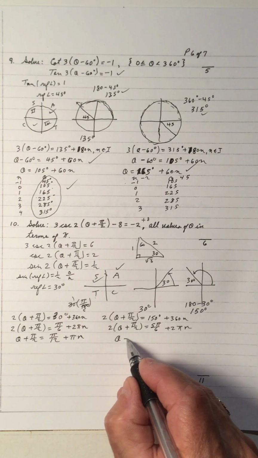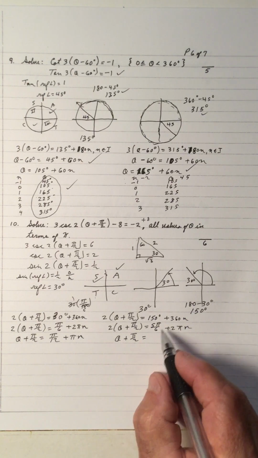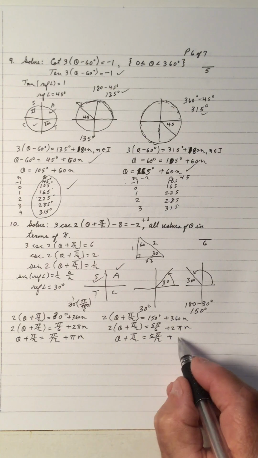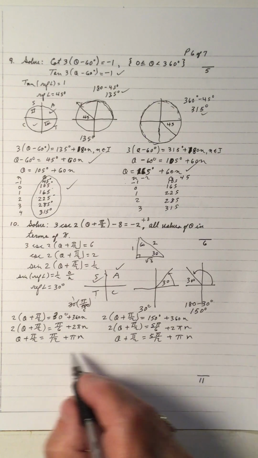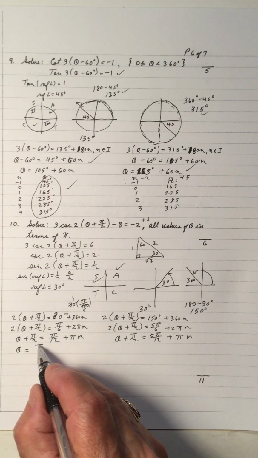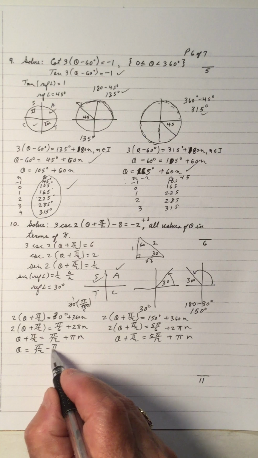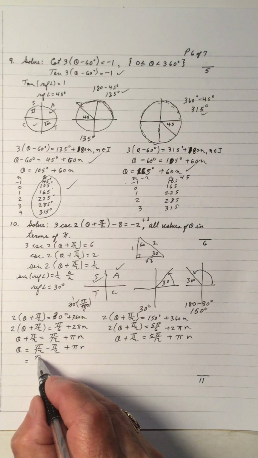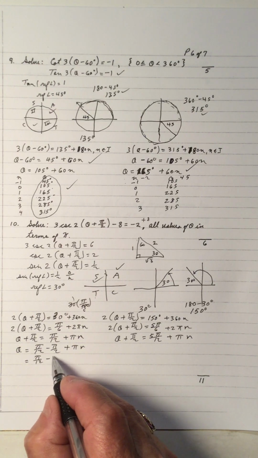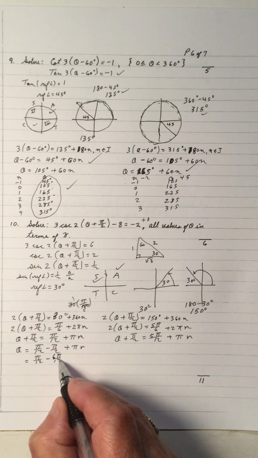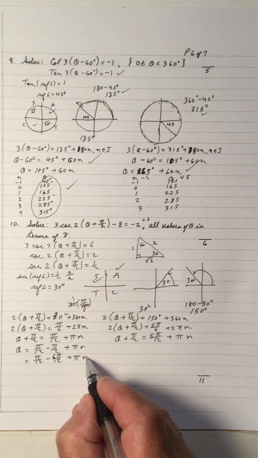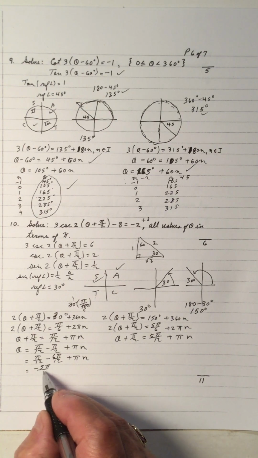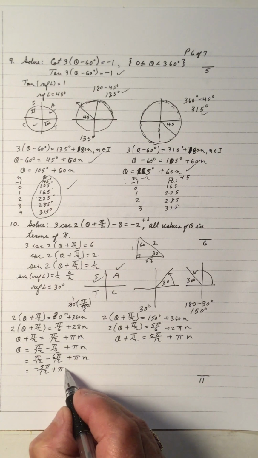and here, 5 pi over 6 divided by 2 gives you 5 pi over 12, plus pi n. And we get pi over 12 minus pi over 2, so that's pi over 12 minus 6 pi over 12, common denominator, and so that's negative 5 pi over 12 plus pi n.